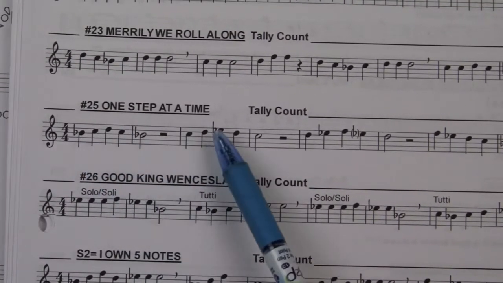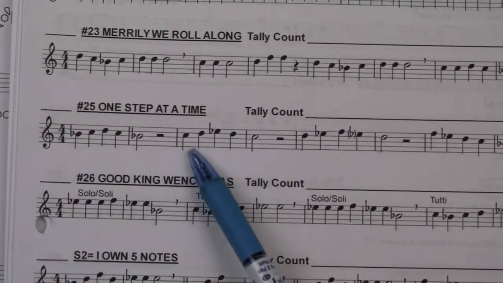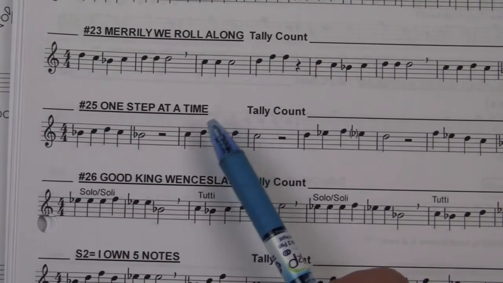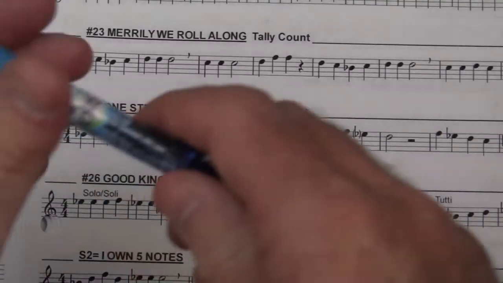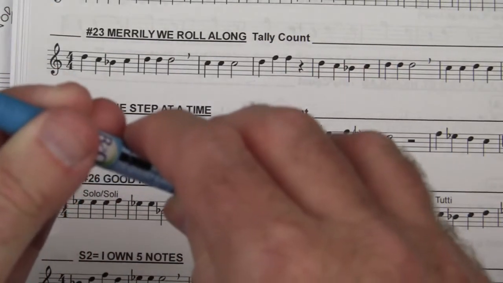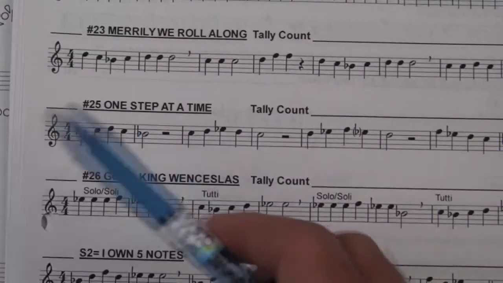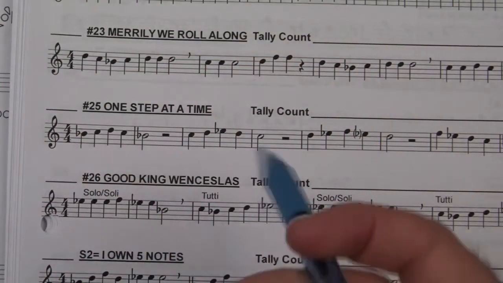Just because it's got a flat and that's got a flat, it does not make them the same notes, because that is not on every good boy. That's on a space, F-A-C-E. So that is an E flat, and for flutes, an E flat is thumb, 2, 3, 4, 5, 6, pinky, right? And then the B flat is thumb, 1, 4, pinky, right? That is what the B flat is.